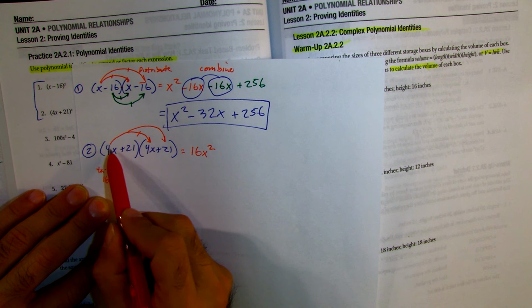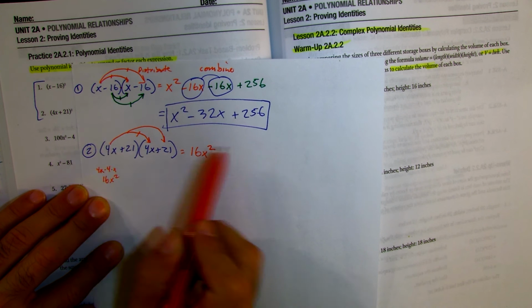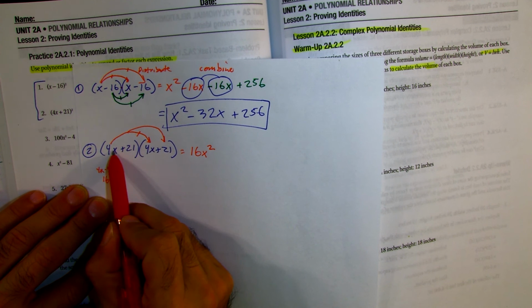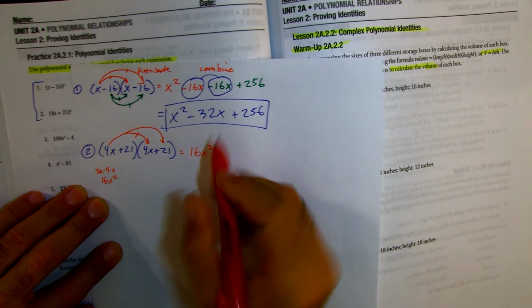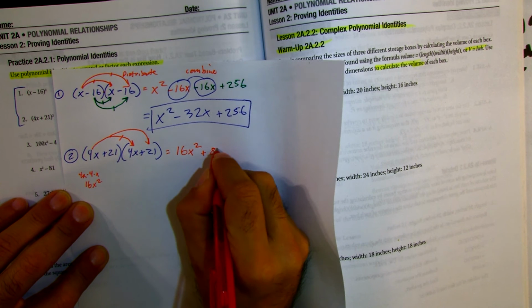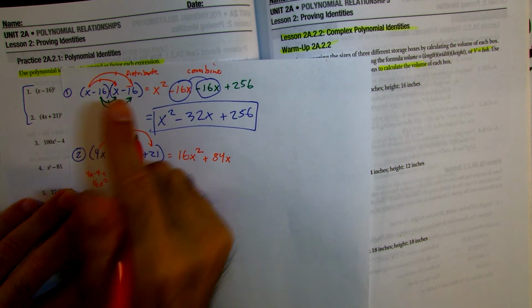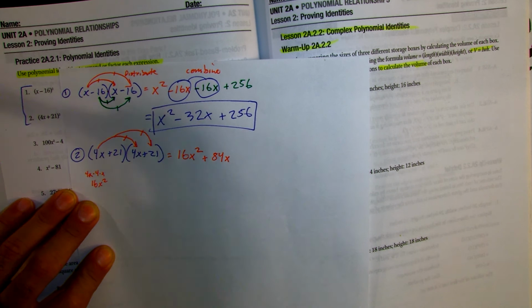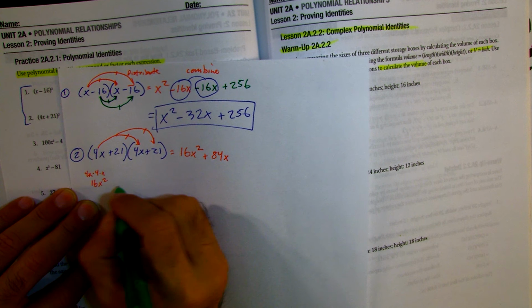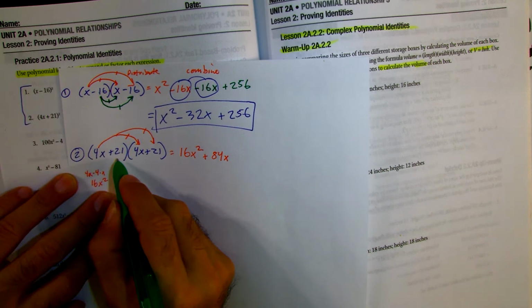So look, right after this step, I have something to say. 4x times 21, it's going to be plus 84x. All right, we did this one. Boom, done.